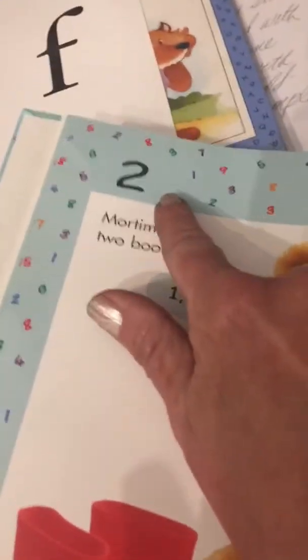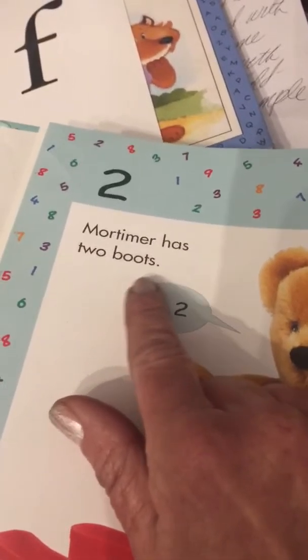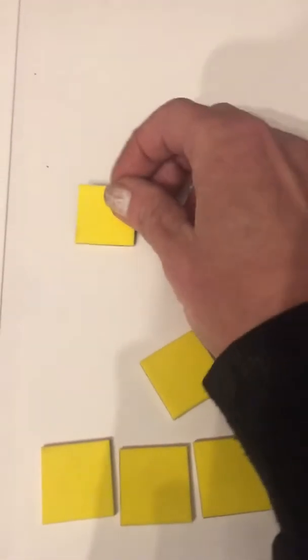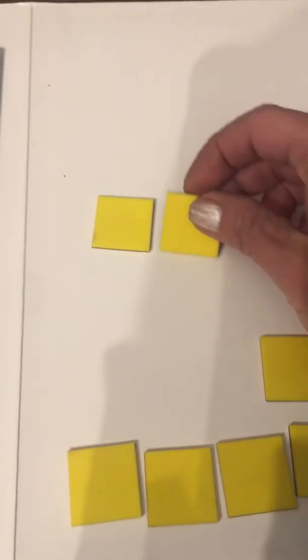2. Yes, this is the number 2. Mortimer has 2 boots. 1, 2. So they're going to look at their board and they're going to move 2 squares up. 1, 2.